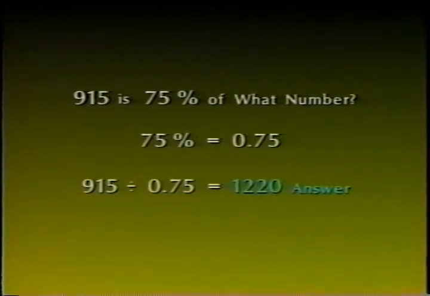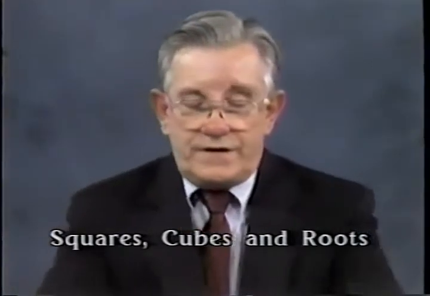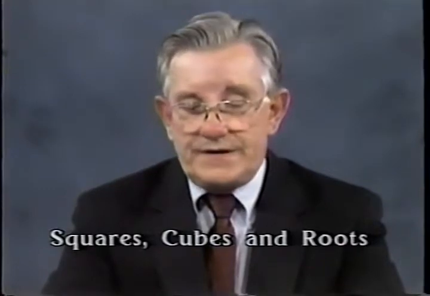In this example, the last of our percentage problems, given the rate and percentage, we will find the base or whole. As done in the graphic, change the rate by moving its decimal point 2 places left and divide the percentage by it. 915 is 75% of what number? The answer being 1220.